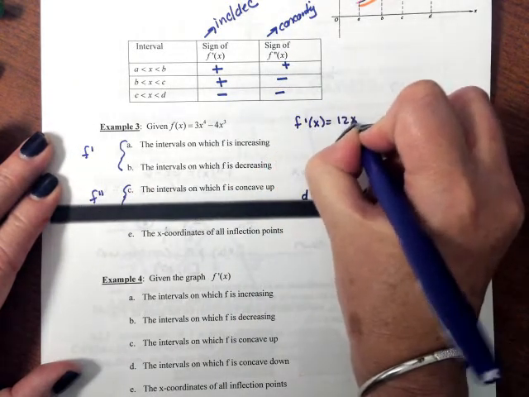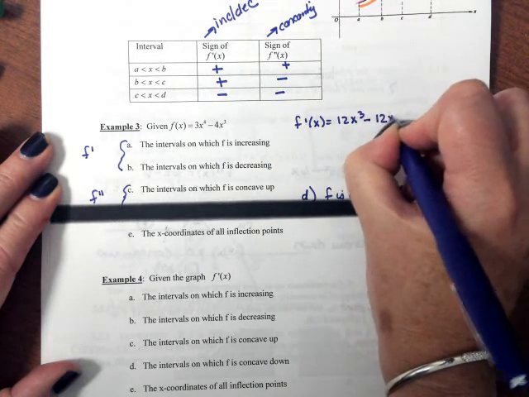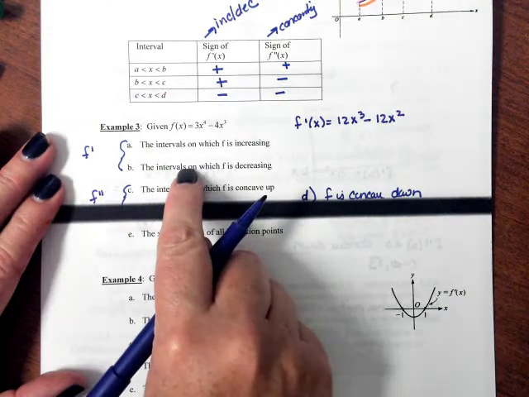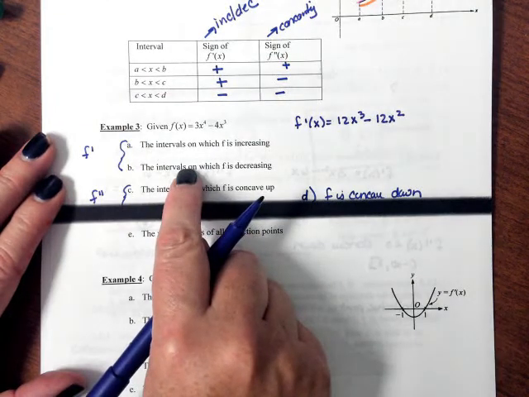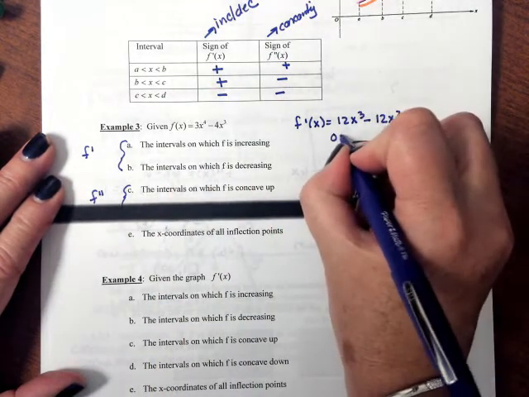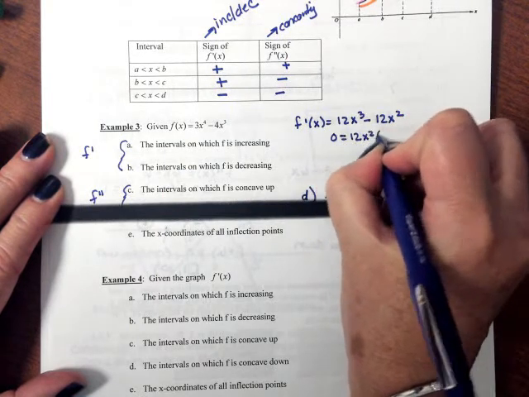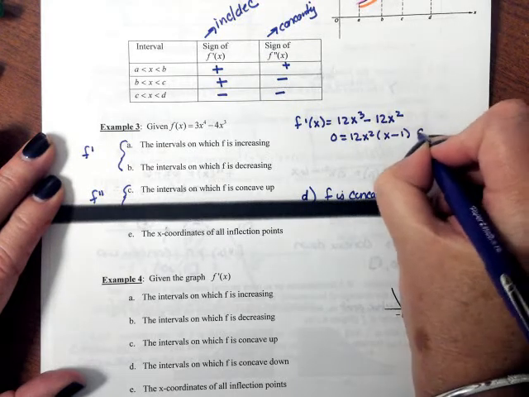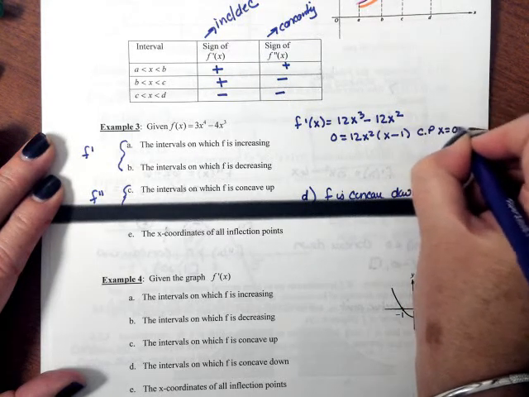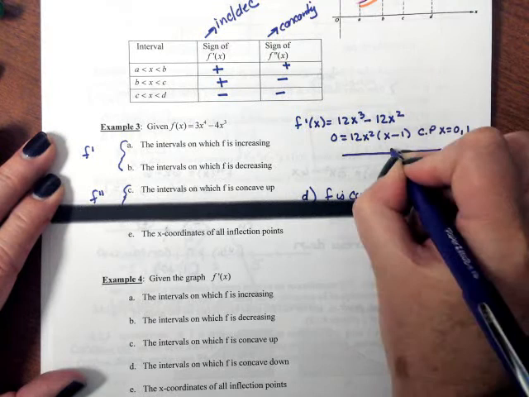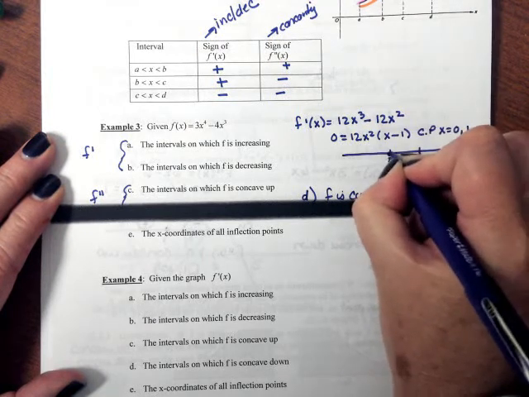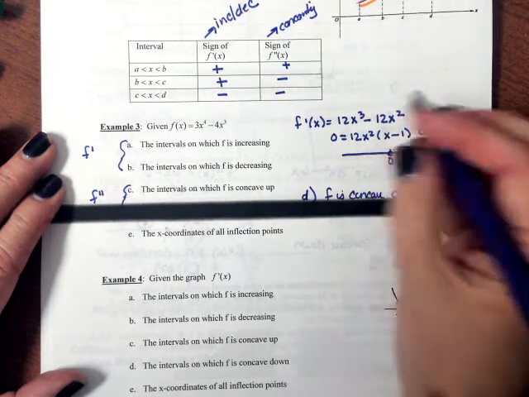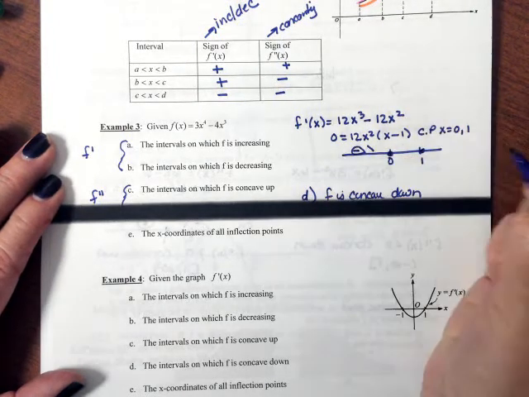That's going to be 12x to the third minus 12x squared. So let me first deal with where f prime is increasing and decreasing. So I'm going to factor out a 12x squared, and that's going to leave me with an x minus 1. So again, my critical points are going to be at x equals 0 and 1. So when I plug in a negative 1, that's going to be negative. So I know I'm decreasing.